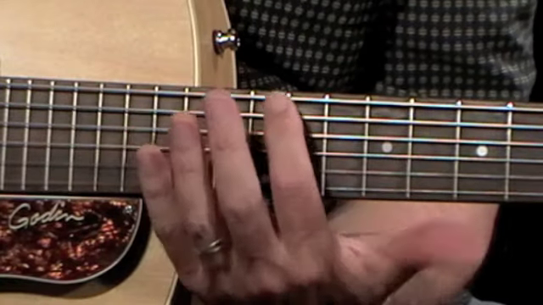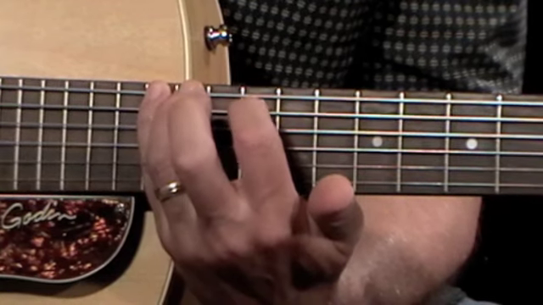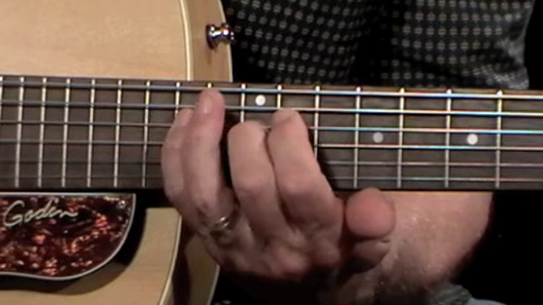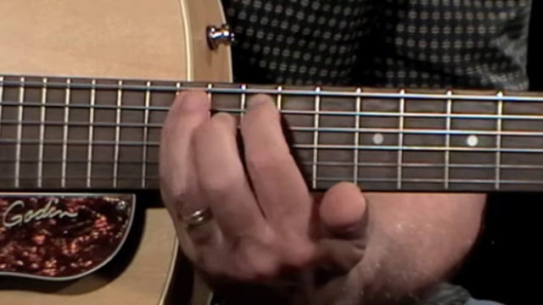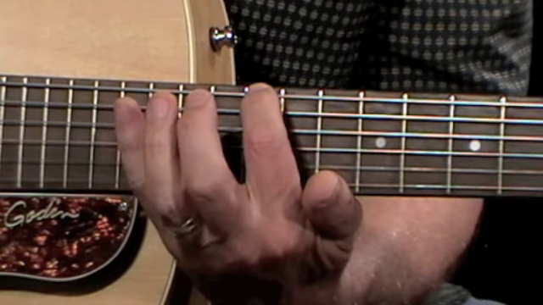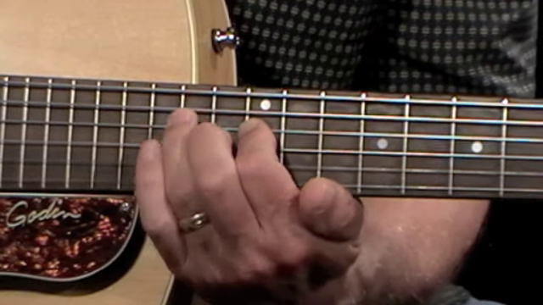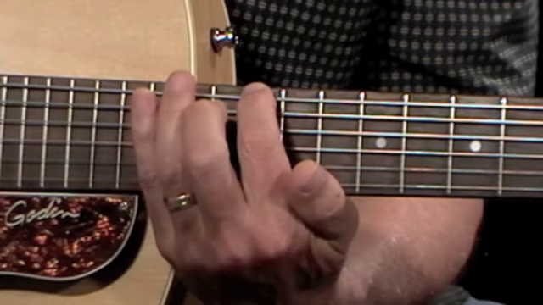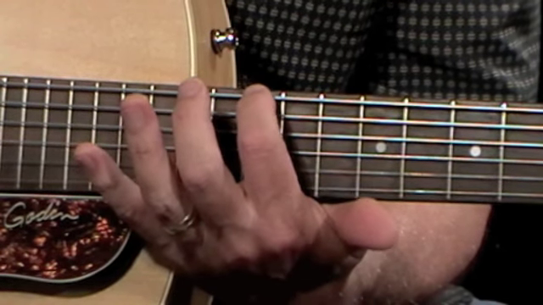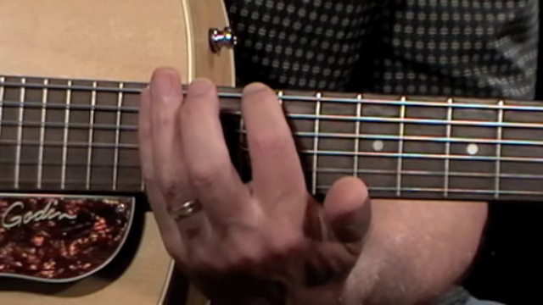Here's our Dorian mode in E. And here's our arpeggio E minor 7. One way of looking at it is that the mode fills in some of the gaps in between the arpeggio notes.